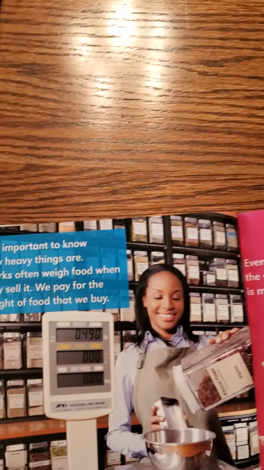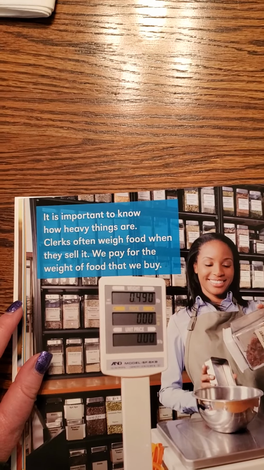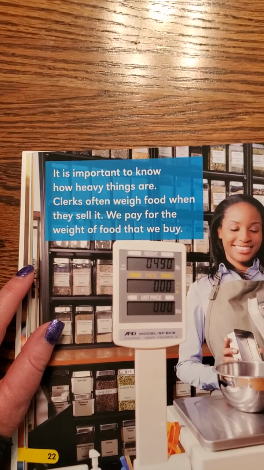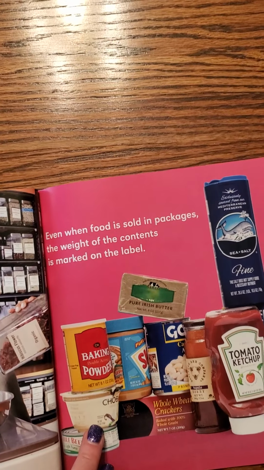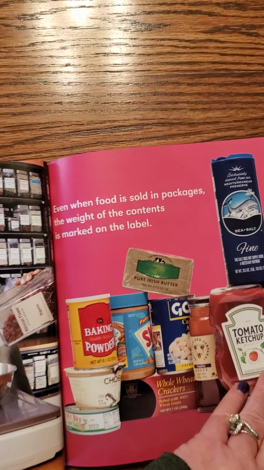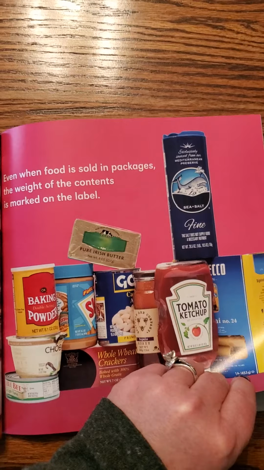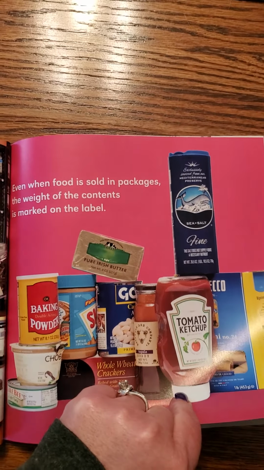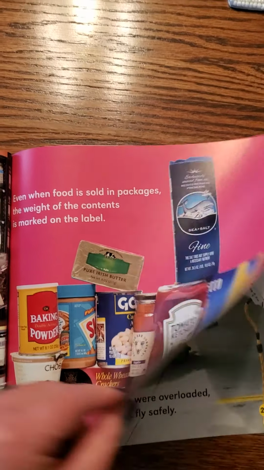It's important to know how heavy things are. Clerks at the store often weigh food when they sell it, and we pay for the weight of the food that we buy. Even when food is sold in packages, the weight of the contents is marked on the label, so you know how much you're getting. Certain recipes call for a certain amount of food, so you can tell on the package how much it is.